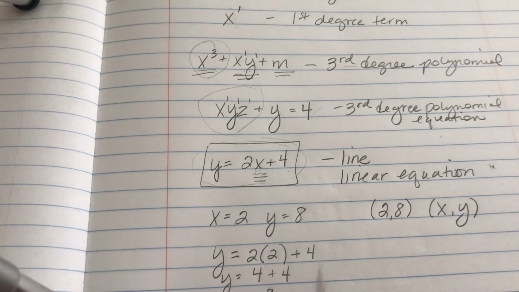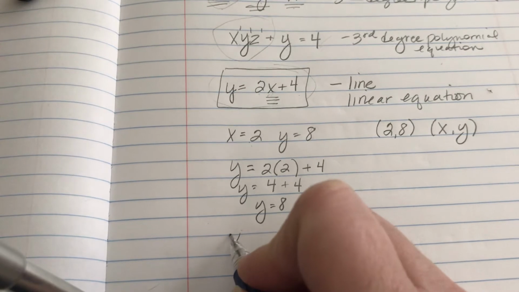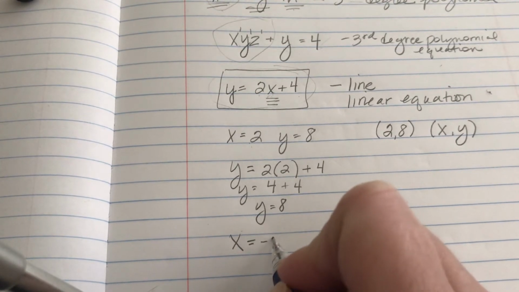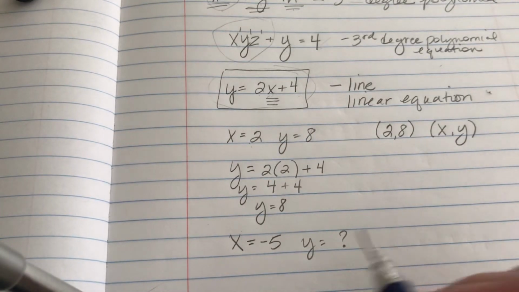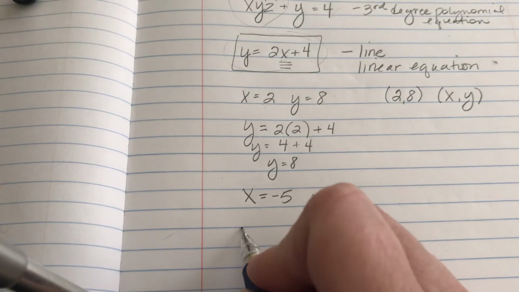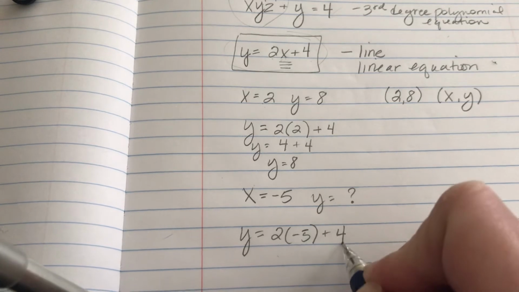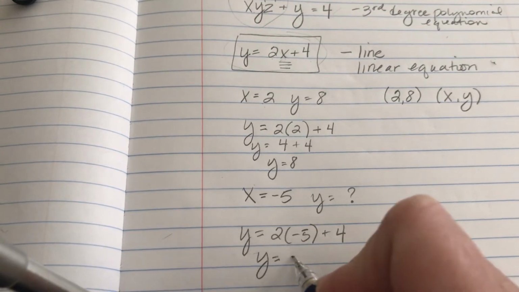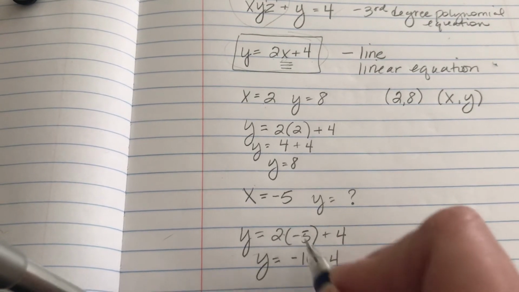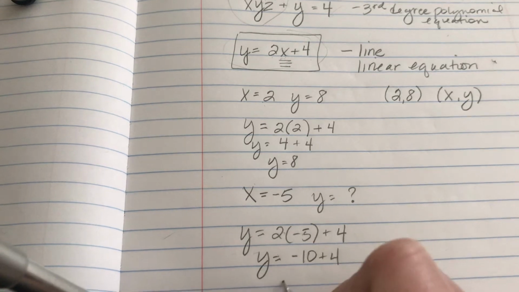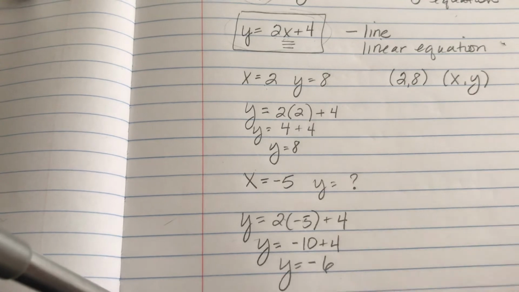Also, if we want x to be, oh, sorry, I got a little off there. If x is -5, what is our y value? Well, to solve this, we just plug in -5 where our x is. And when we solve it, we'll just solve one thing at a time. So my first step, I multiplied these two together to get -10 and rewrote my +4. And my final step, I'll add the -10 and the +4 to get -6.